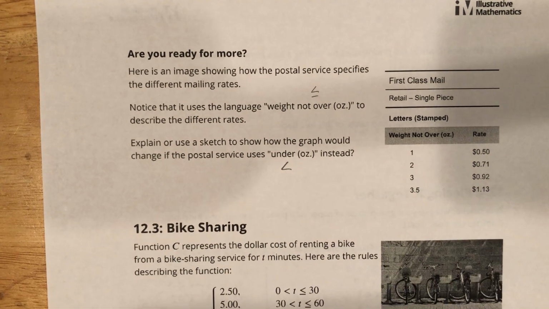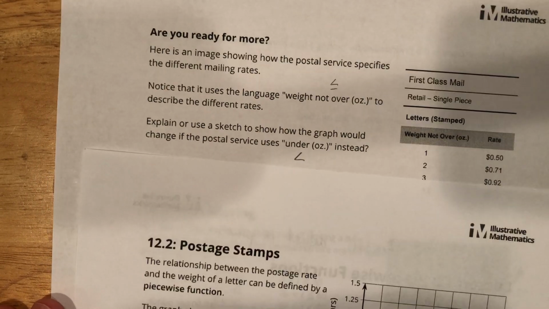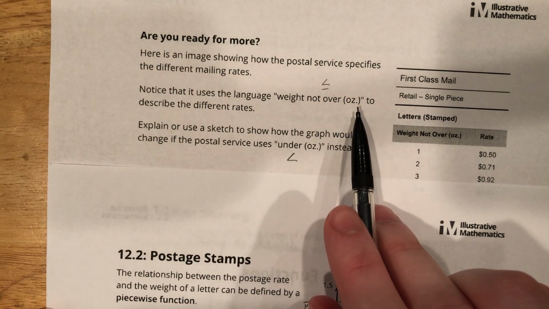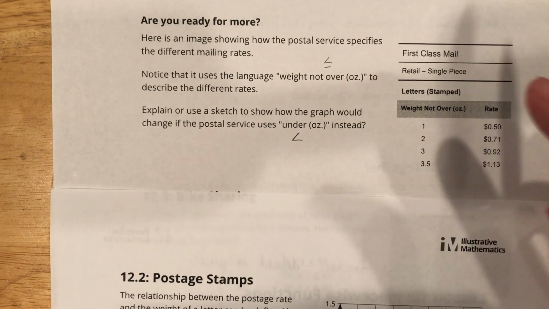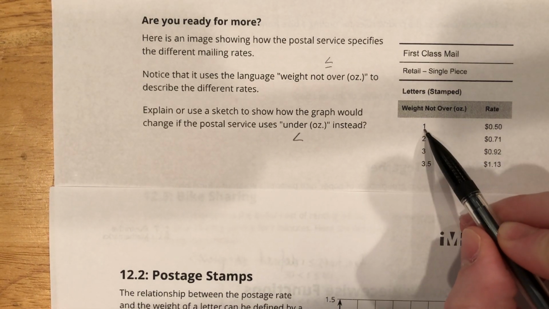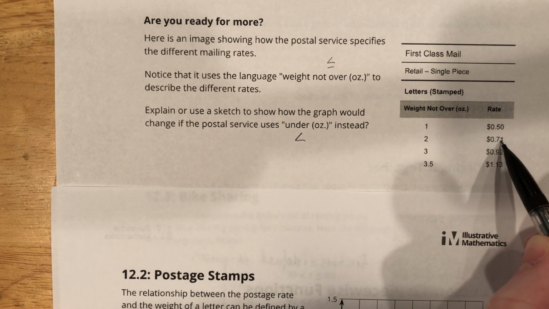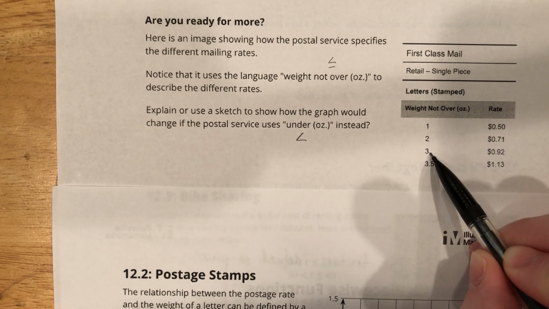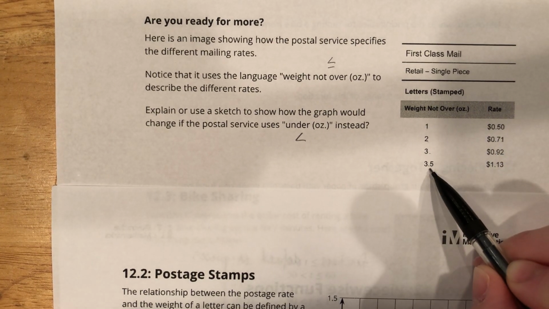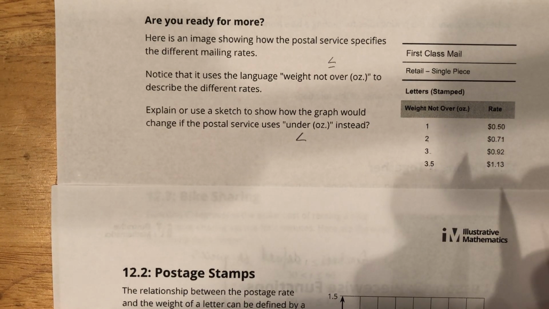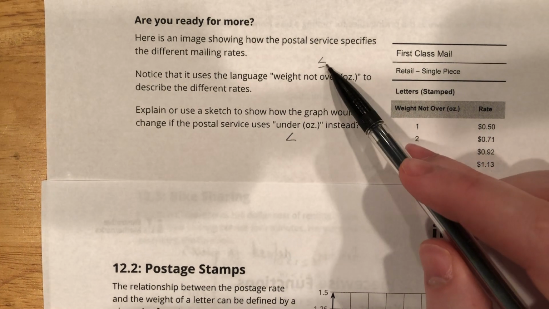So this looks like it's the same graph that we had before. All right. So let's read it again. They use the language weight not over to describe the different weights. So if it's not over 1 ounce, it's 50 cents. If it's not over 2 ounces, it's 71 cents. If it's not over 3 ounces, it's 92 cents. If it's not over 3.5 ounces, it's $1.13. Okay, so that's what it actually is.